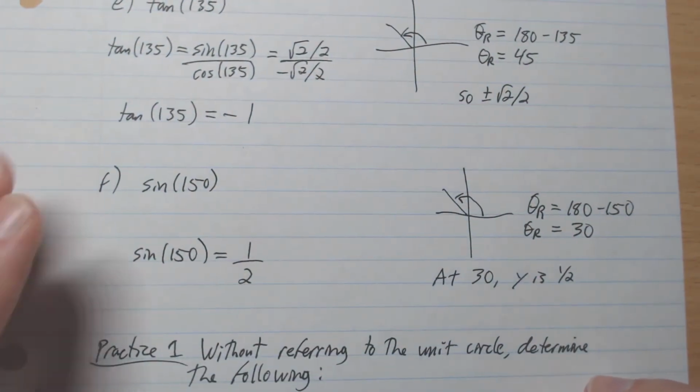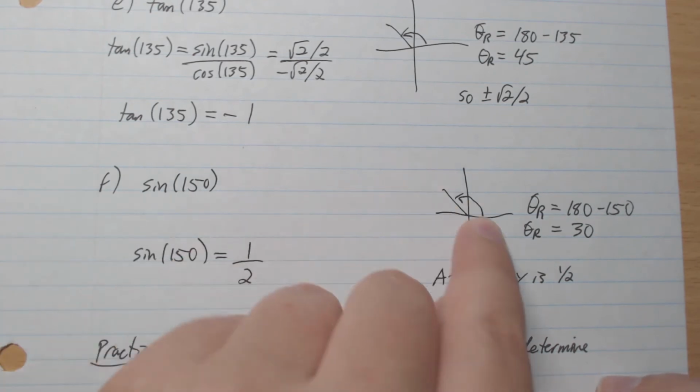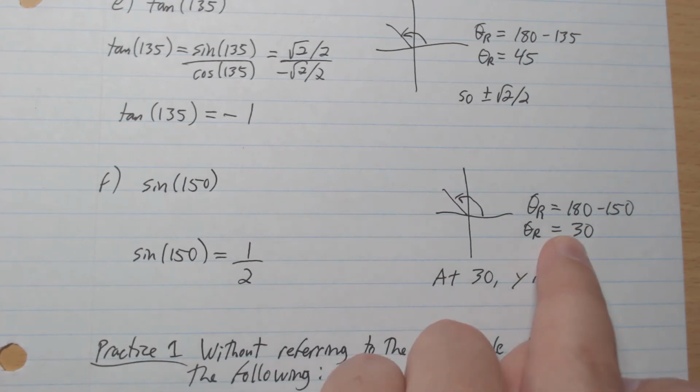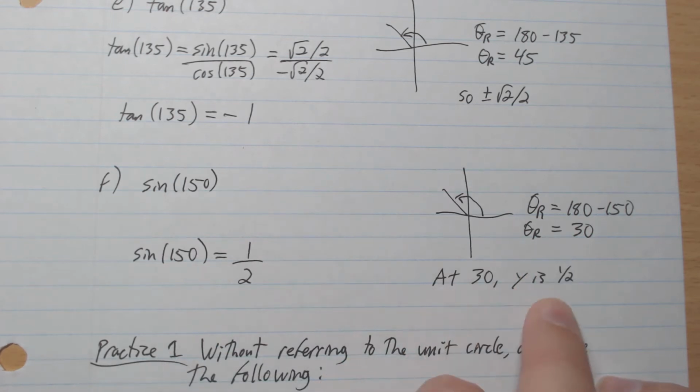Okay, F. Sine of 150, so we draw our 150 like that. Reference angle is 180 minus 150, which is 30. At 30, y is a half, and we're looking for y, so sine of 150 is a half.